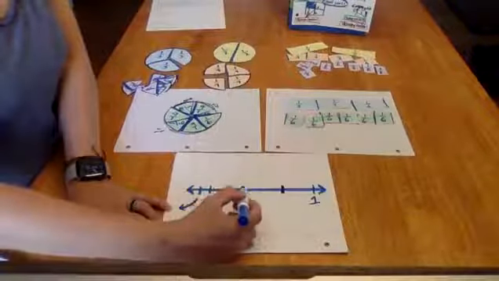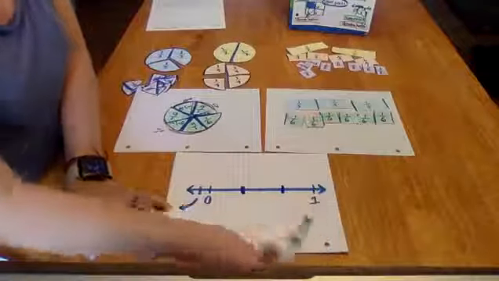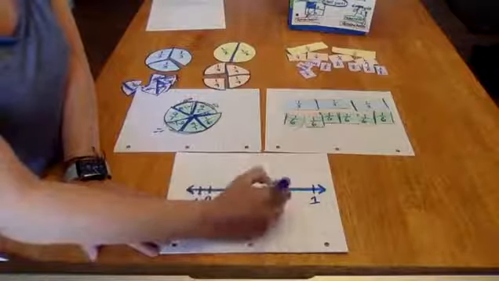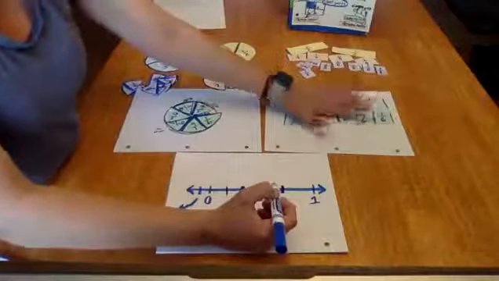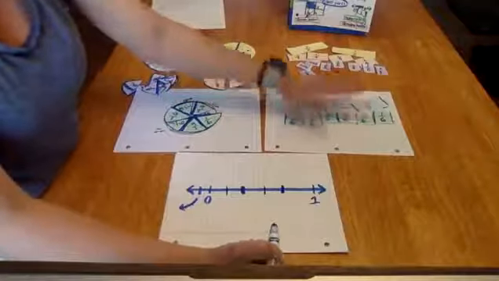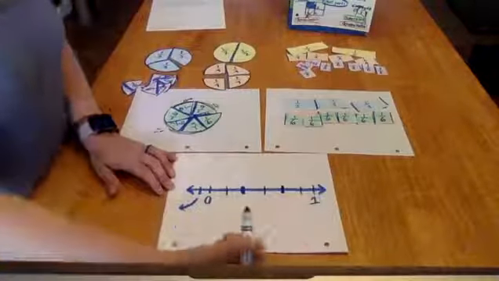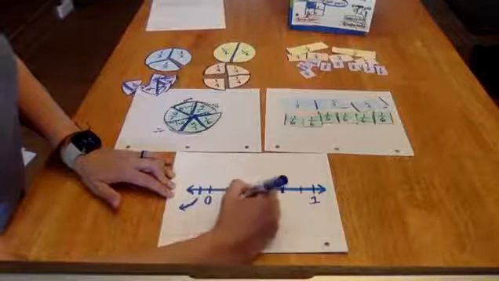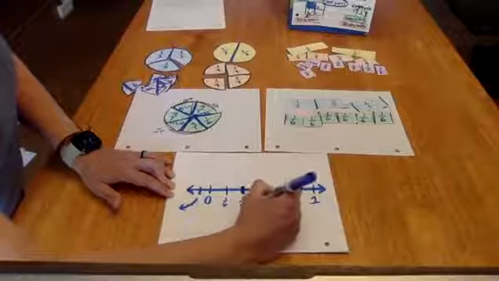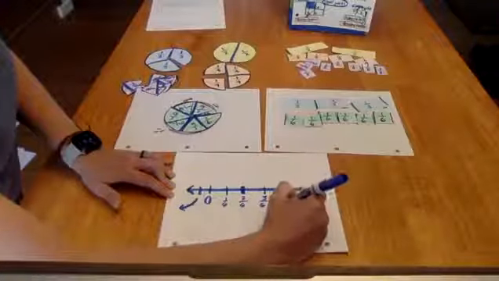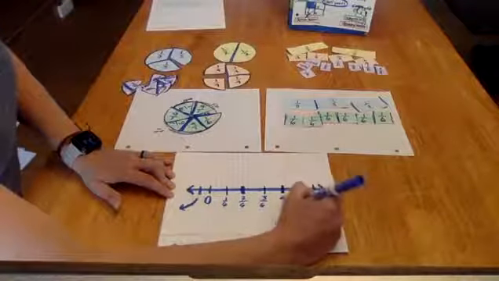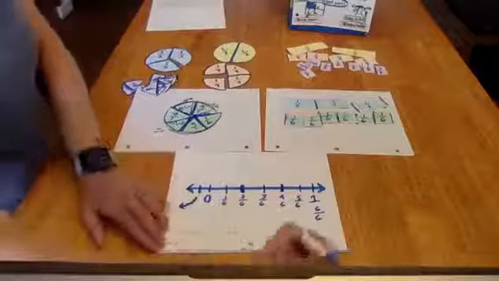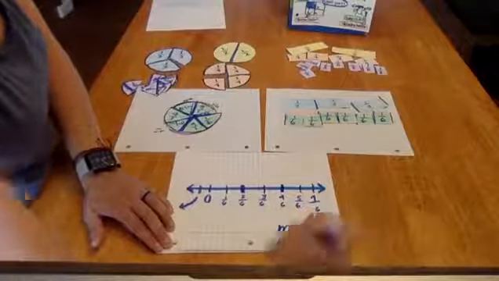So here's 1, and here's 1. Now I'm going to take each of these areas and partition them in half. So I'm using my fraction bars to help me determine how to draw this number line, okay? So here I should have 1/6, 2/6, 3/6, 4/6, 5/6, and we know 6/6 is 1 whole. And in this instance, we're talking about the mile, okay?